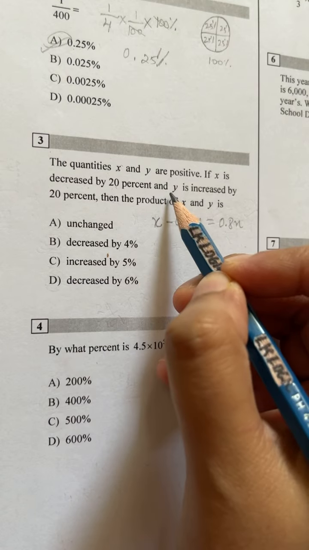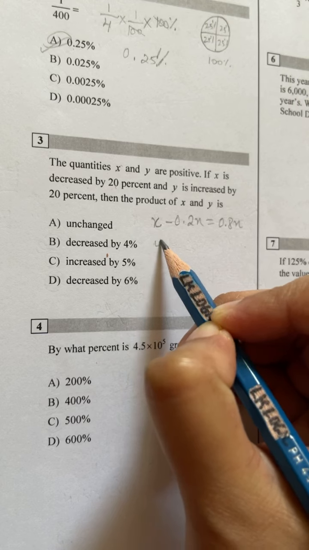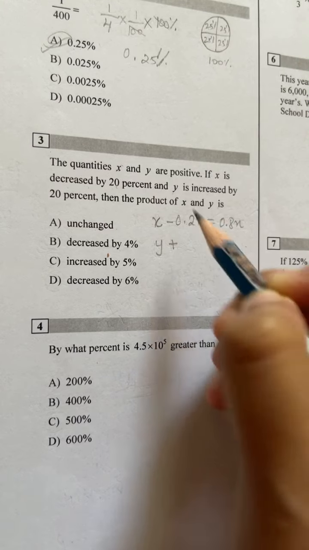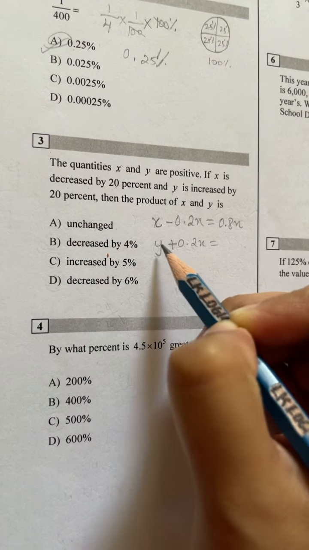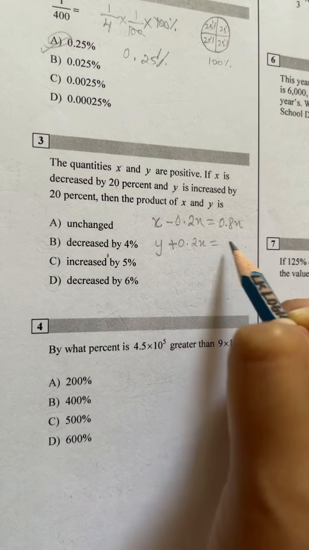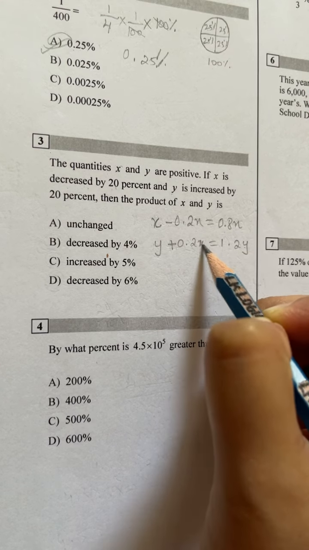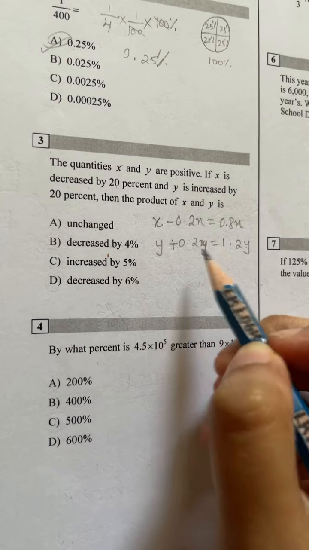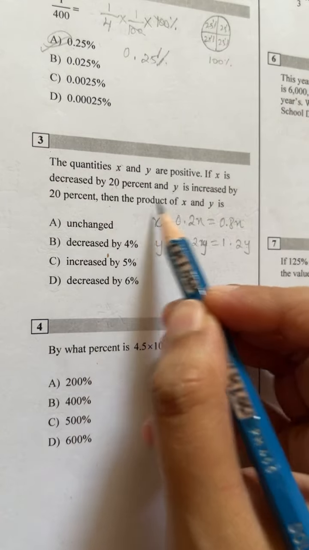Now y is increased by 20%, so we have y increased by 20%, that is 0.2y. Now this is 1 plus 0.2, that's 1.2y. Sorry, this should be y. So we have 0.8x and 1.2y. What do we need? The product of x and y.